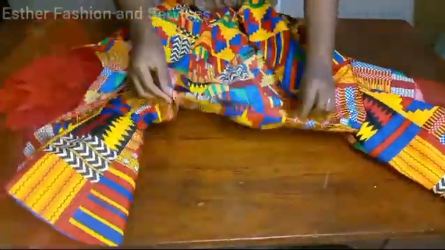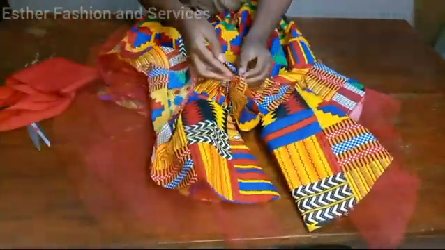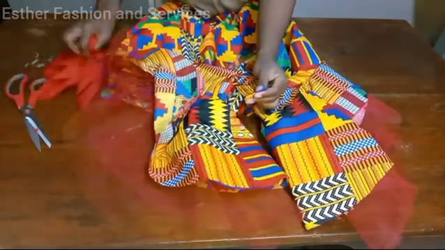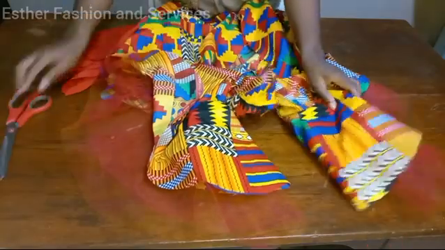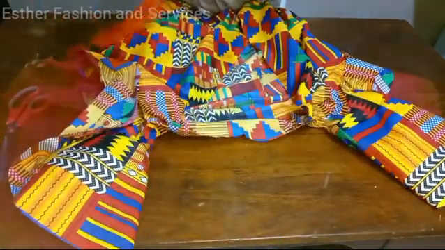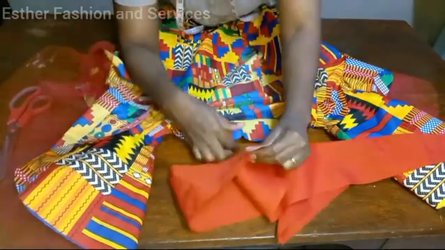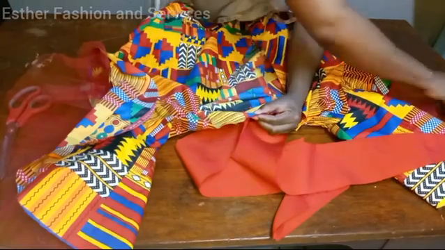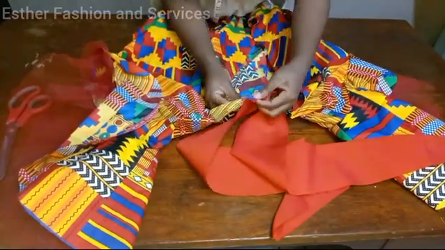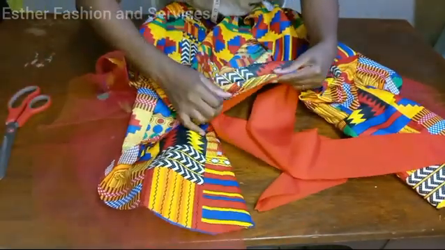After this, I bring the dress. Then I'm going to notch the center back like this. I bring the scissors and notch the midpoint, the midpoint of the back neckline. So I bring my collar. Then I'm going to attach like this. The center back of the collar will match with the center back of the dress.